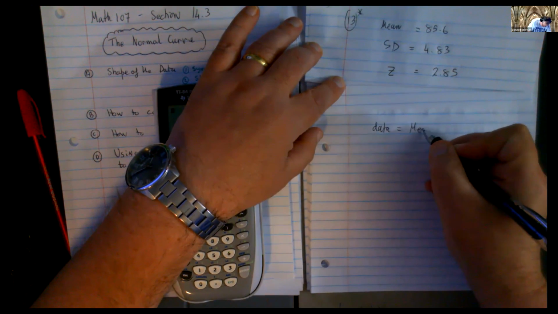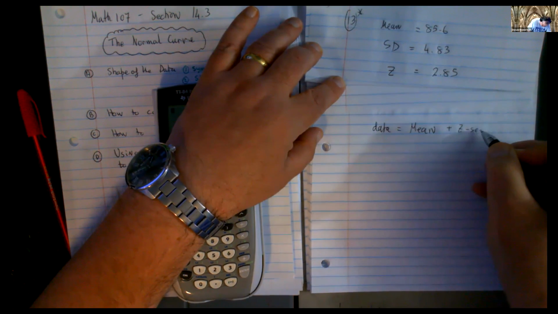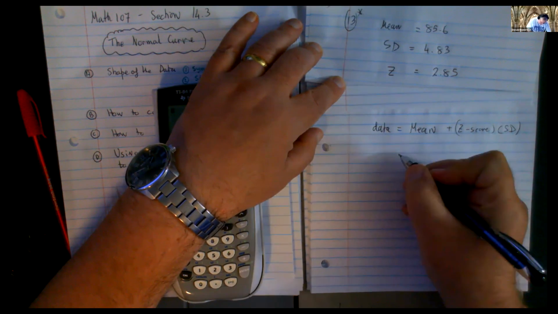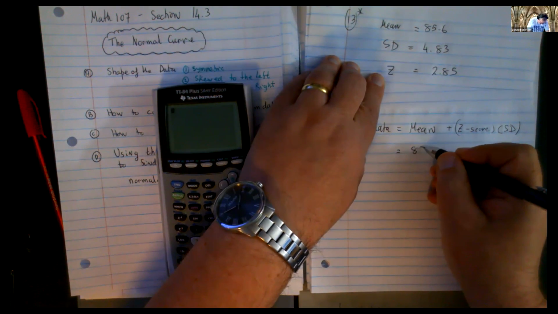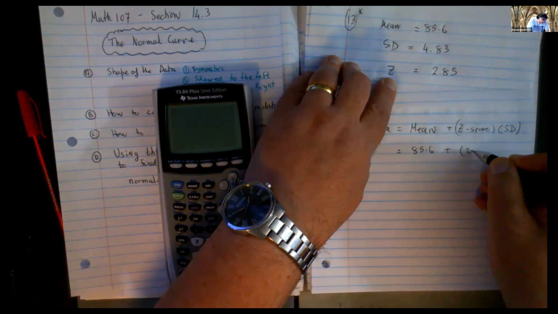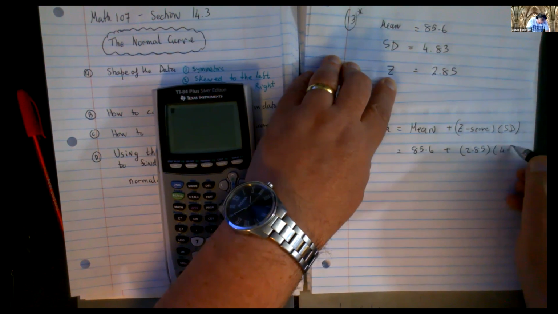Last few things. So the mean in this class was 85.6, the Z-score was 2.85, and the standard deviation was 4.83.